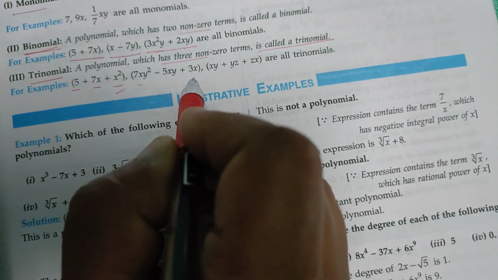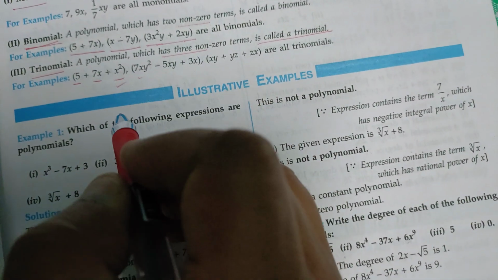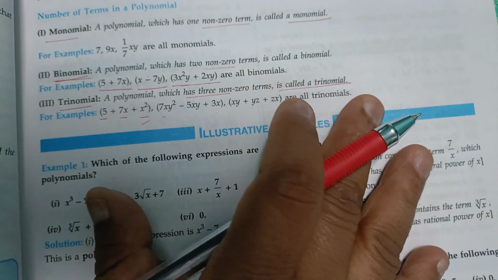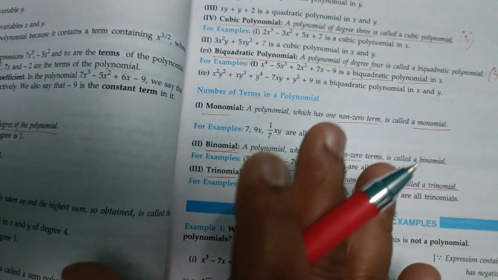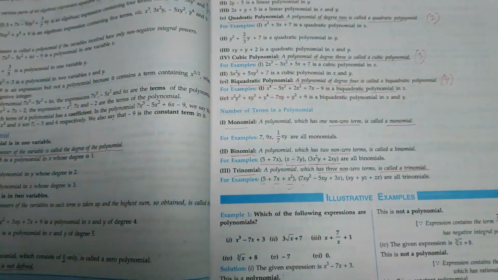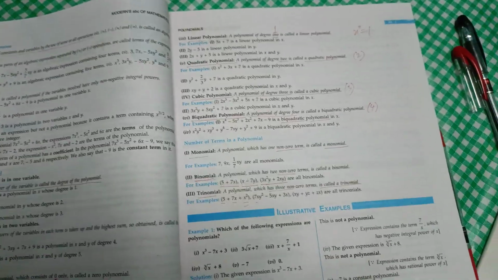So 1, 2, 3. That's why this is also known as a trinomial. So many examples I'm giving you. Just learn all these things so that in the next video I'll show you the exercise problems. Clear? So this is about your introduction to polynomials. Leave it up to this much.